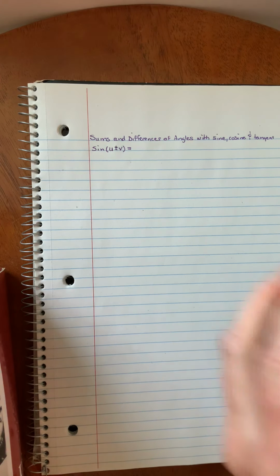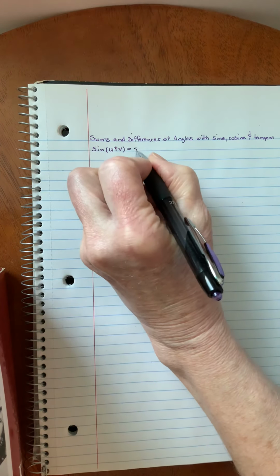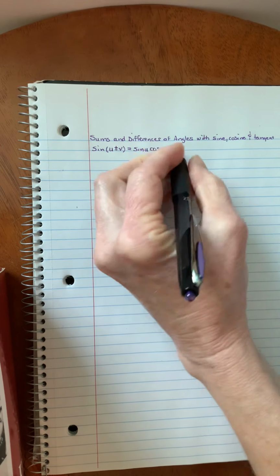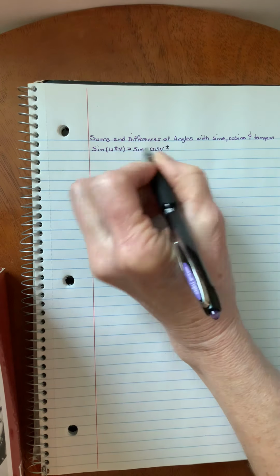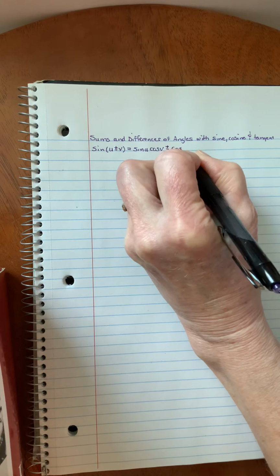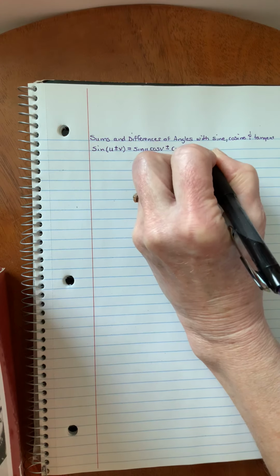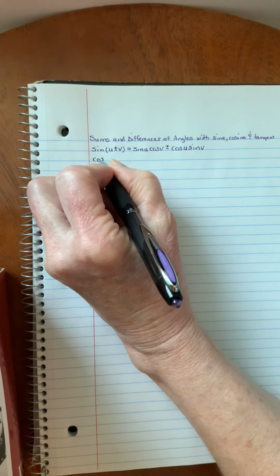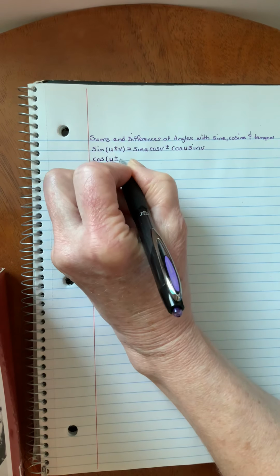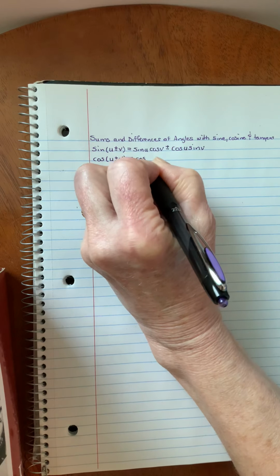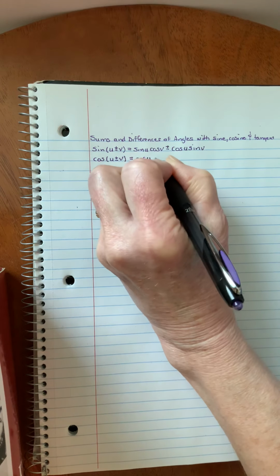What I can do though is say that it is the sine of u times the cosine of v, and then plus or minus, this matches that, the cosine of u, the sine of v.